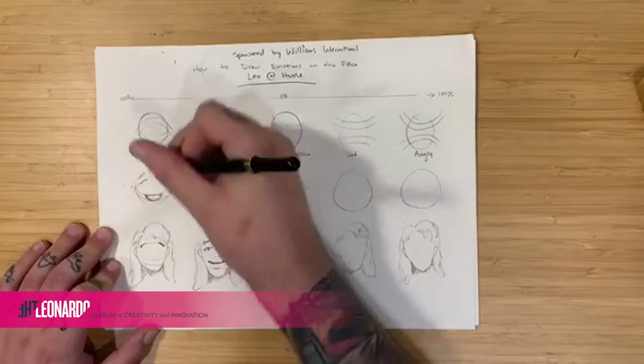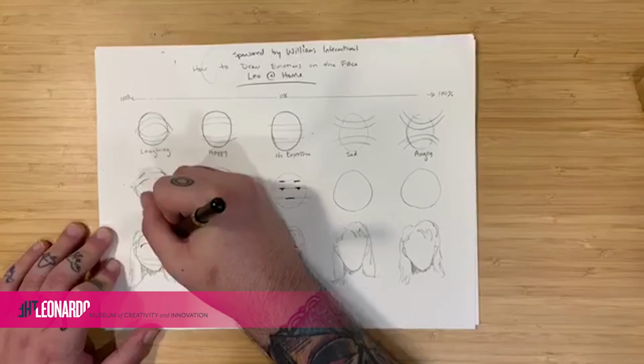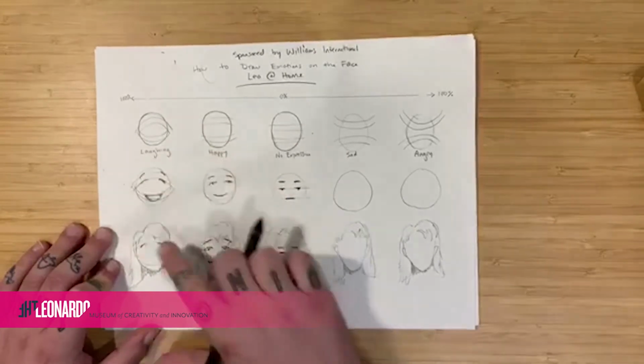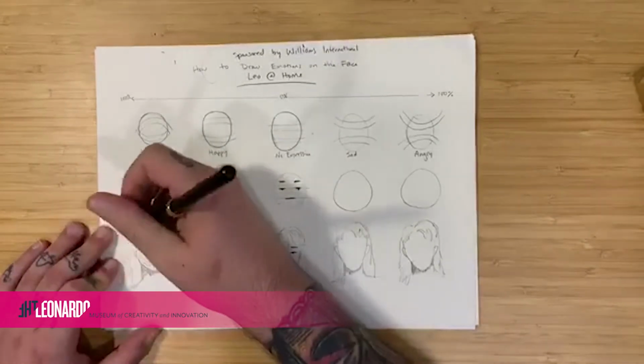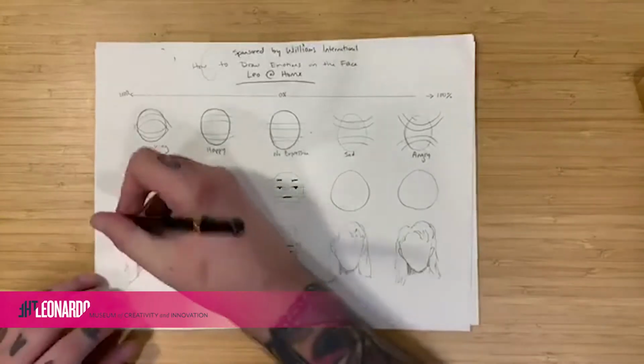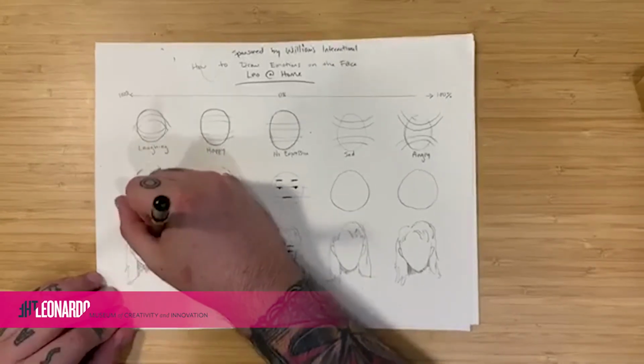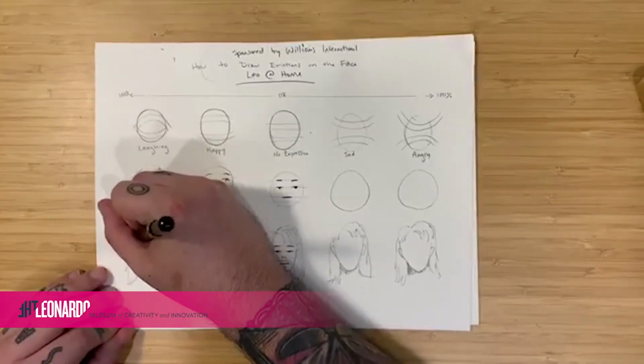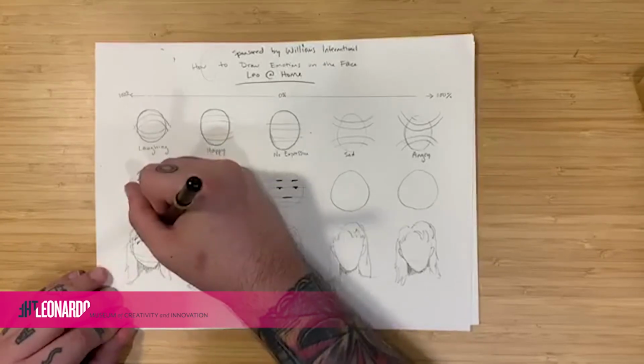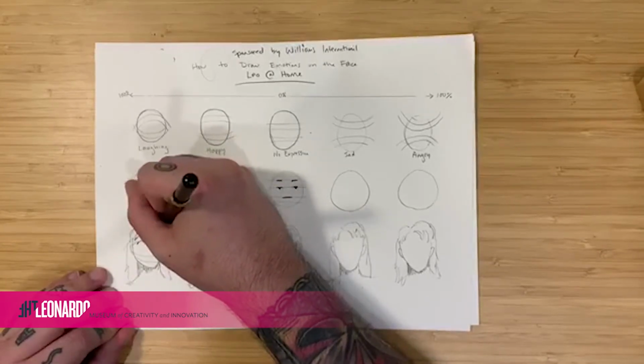Now, what's really nice about this process is that it lets you practice a little bit before you get to your actual image. So if this is what's on your paper that you're wanting to have be your artwork or your drawing for the day, it's really helpful to be able to practice it out a little bit beforehand and make sure you have the right expressions that you're looking for.